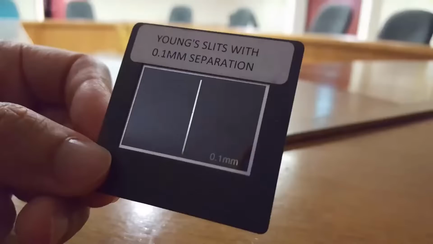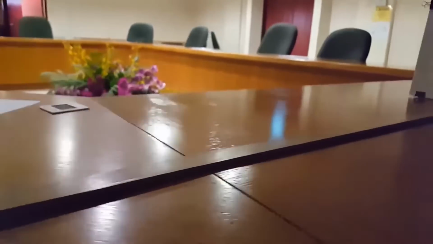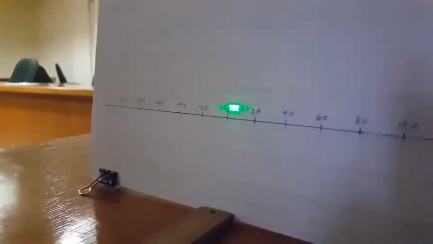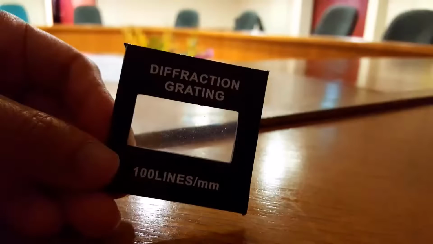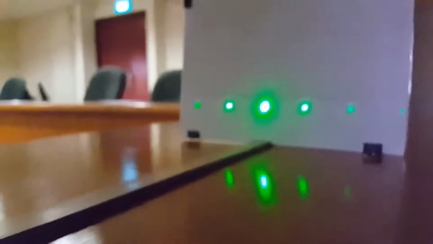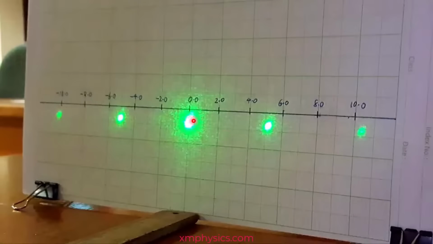Hello, if we shine a laser beam through a double slit, we get a double slit interference pattern. If we shine a laser beam through a diffraction grating, we are going to get the diffraction grating interference pattern. I'm sure you noticed that the grating produces a pattern which is much more spectacular, much brighter, right? And did you also notice that the fringes are more spaced out compared to the double slit? So in this video, I'm going to explain why.